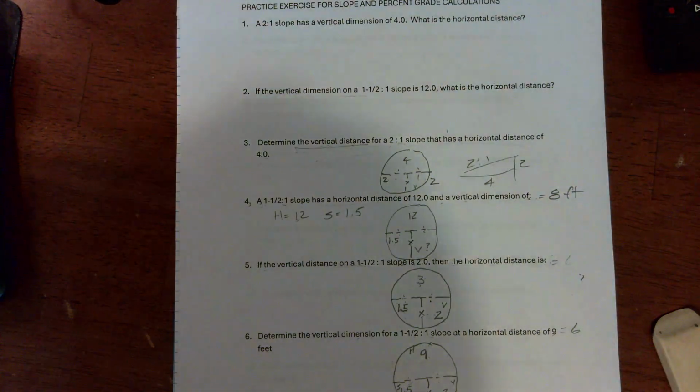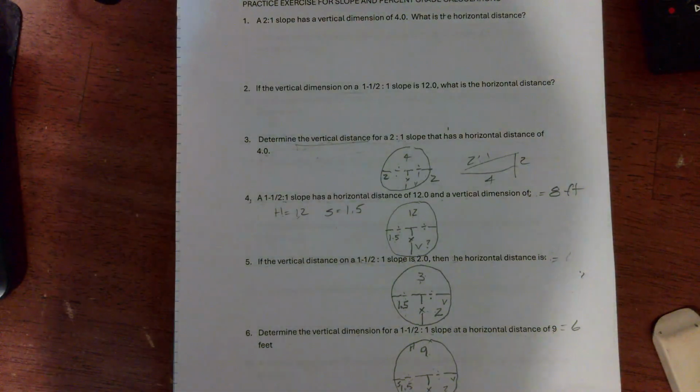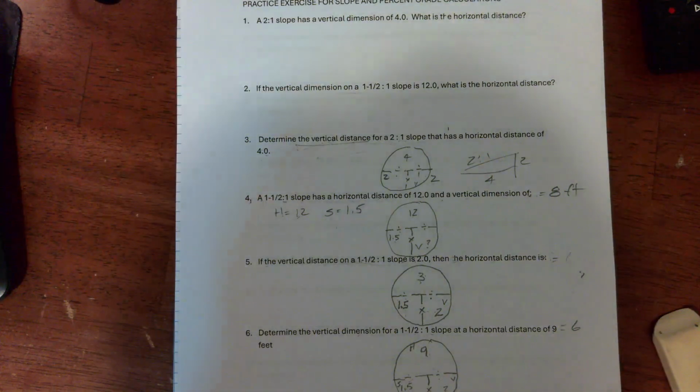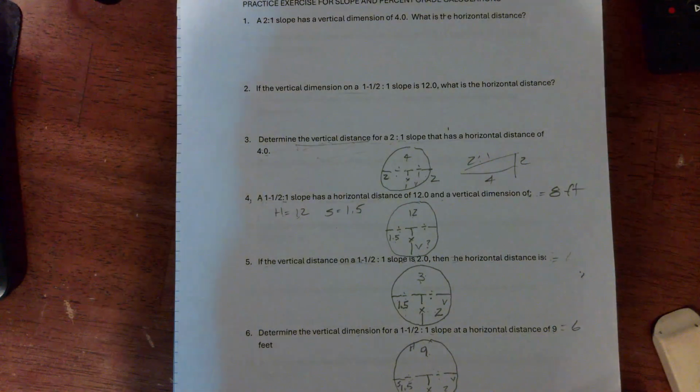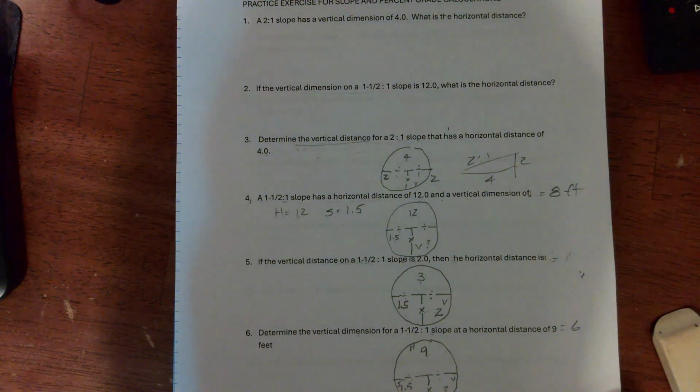So what do we have? We have a 1.5 to 1 slope, so it goes over here. 1.5 goes over here. We're looking for the horizontal. We don't know what that is. All right, but it has a vertical dimension of 6, and it goes over here. That's V for vertical. 6 feet.